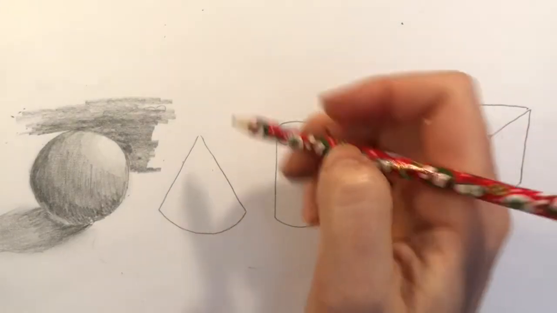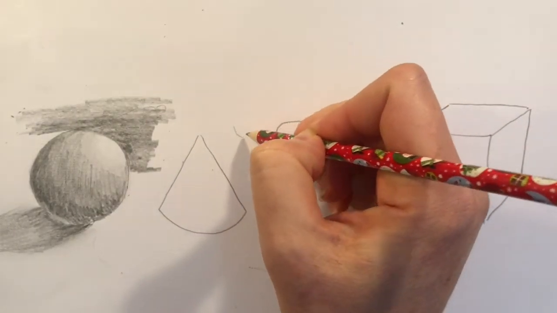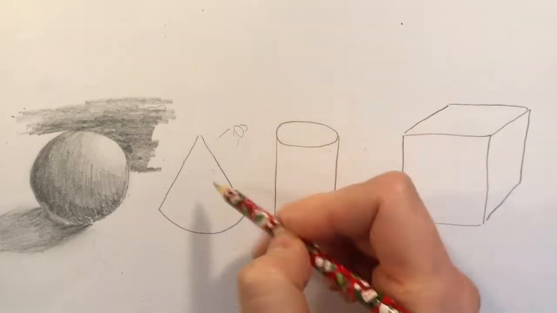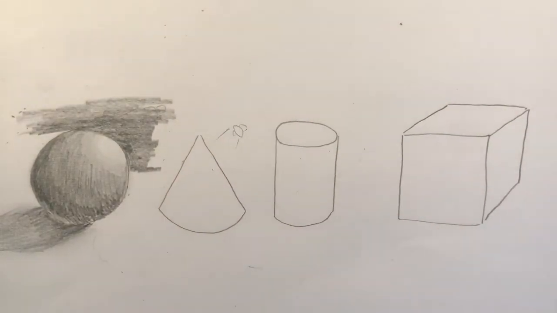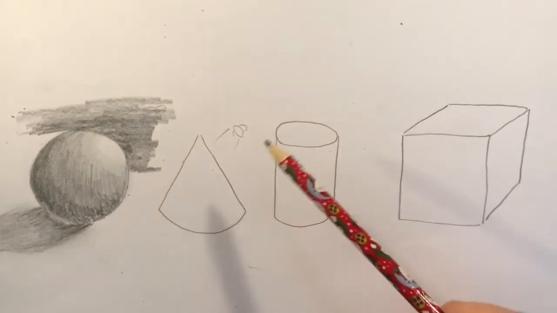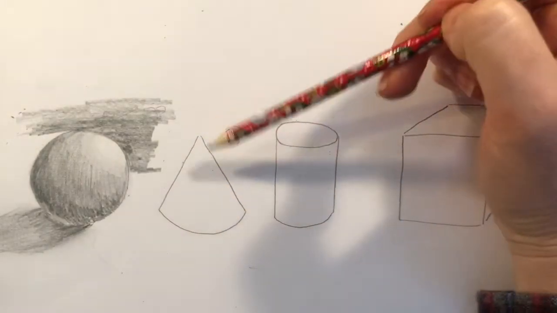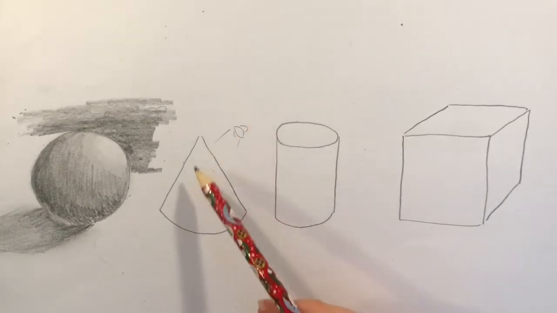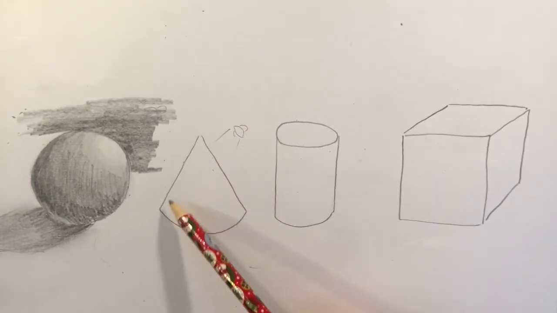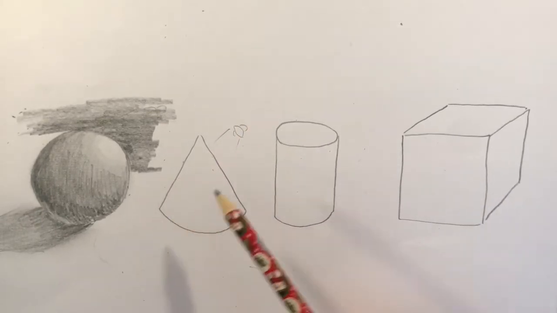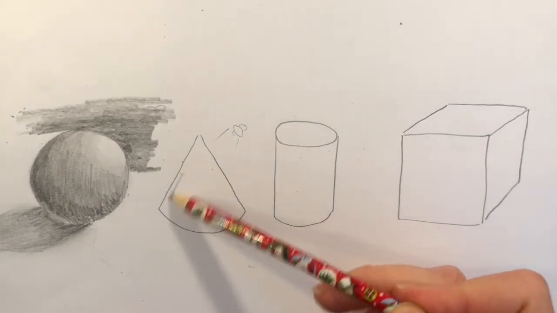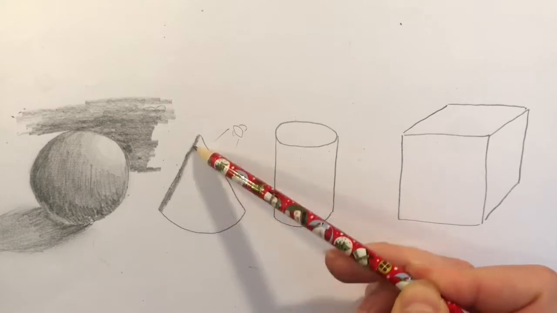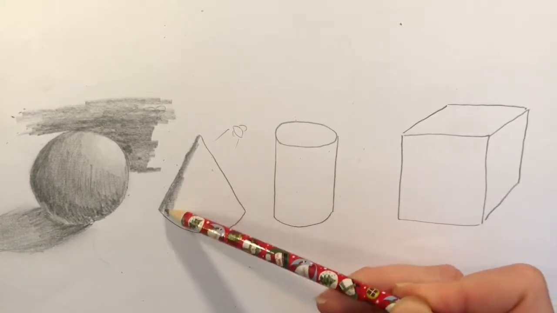Same thing with the cone. We're going to imagine that there's a little light source shining on the cone. So if you can imagine that there's a light source, this side of the cone, this whole flat side, is going to be the brightest part of the cone, and this area on the opposite side of the light source will be the darkest. So I'll start by adding a little bit of value to the opposite side of that cone.